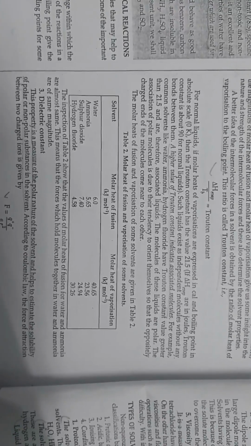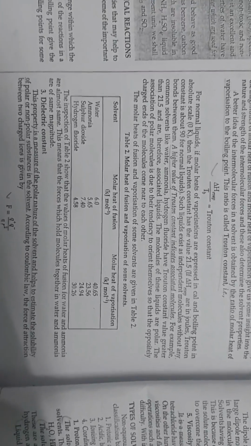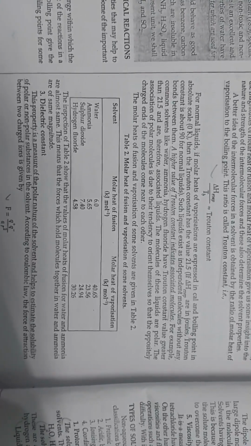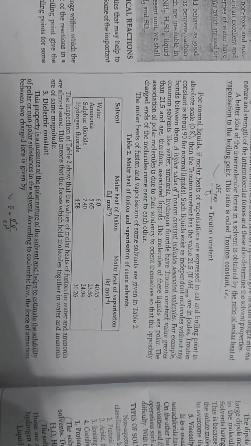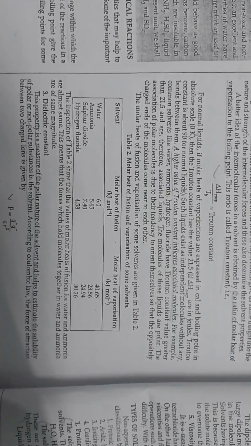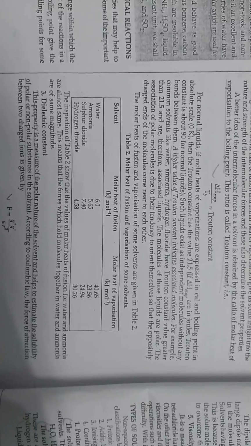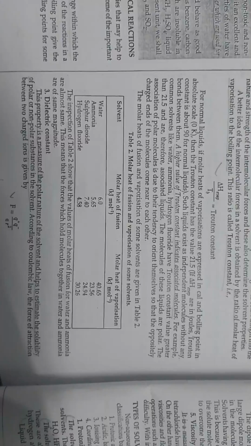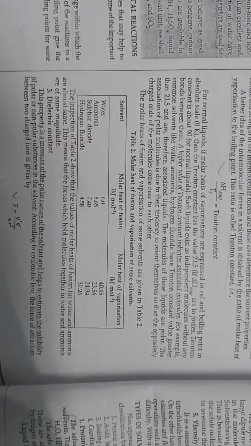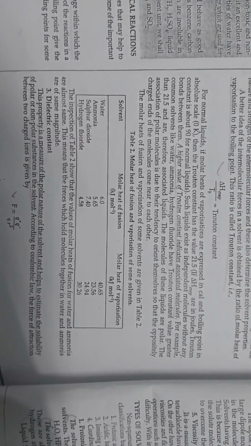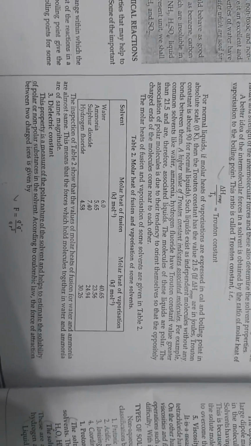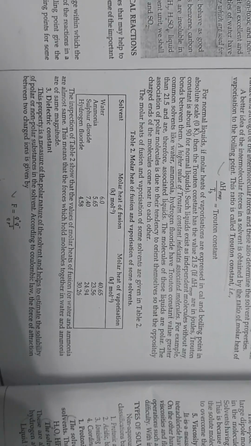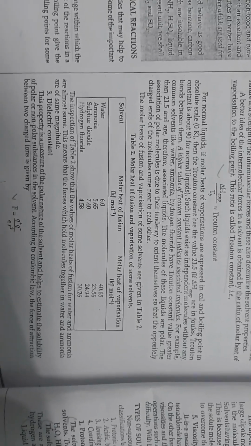Table 2. Molar heat of fusion and vaporization of some solvents. Water: molar heat of fusion 6.0 kJ mol⁻¹, molar heat of vaporization 40.65. Ammonia: molar heat of fusion 5.65, molar heat of vaporization 23.56. Sulfur dioxide: molar heat of fusion 7.40, molar heat of vaporization 24.94. Hydrogen fluoride: molar heat of fusion 4.58, molar heat of vaporization 30.26.